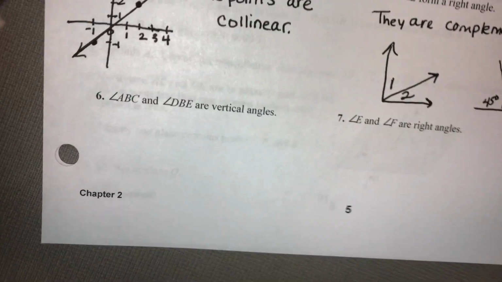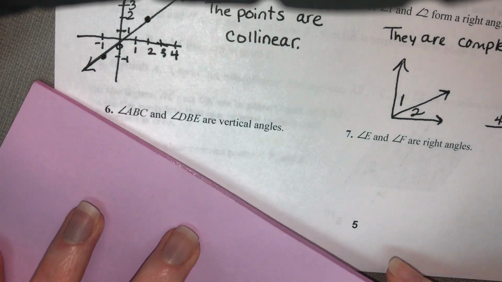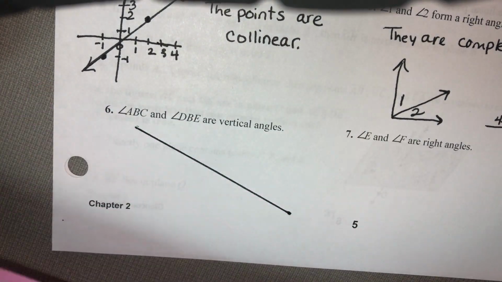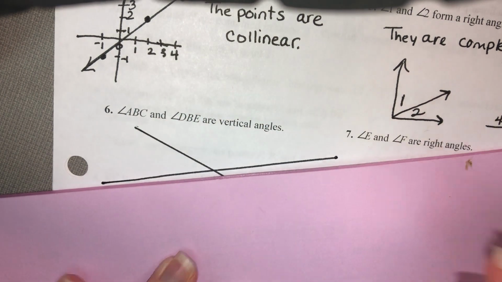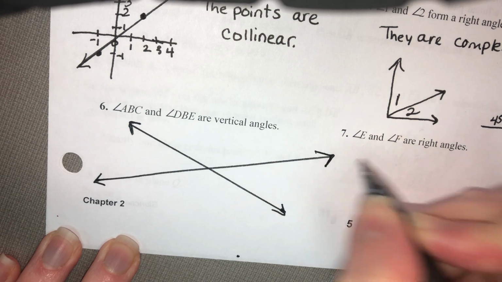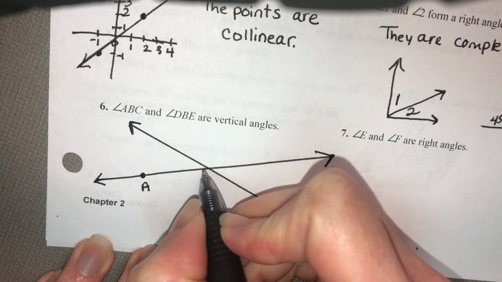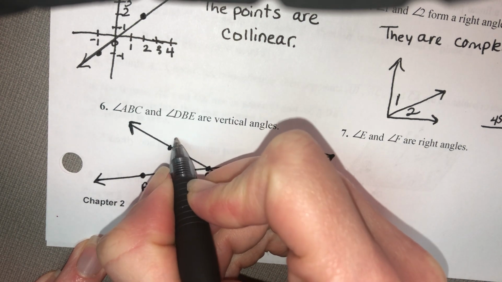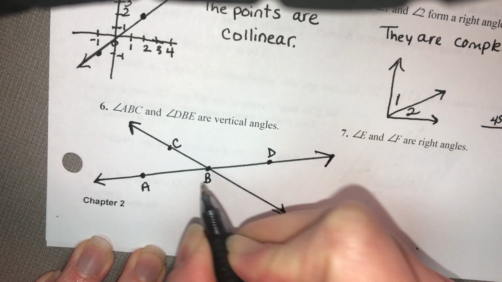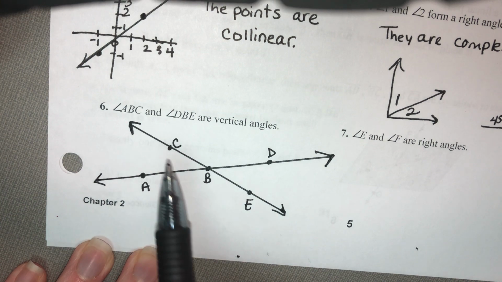Okay, number 6. Angle ABC and angle DBE are vertical angles. So I'm going to draw the vertical angles. If you'll remember, vertical angles are 2 angles that are formed by intersecting lines. These vocabulary words that we learned in the first unit are still going to be used throughout the course. A, B, C, and then D, B, E. So there's my vertical angles, angle ABC, and angle DBE.